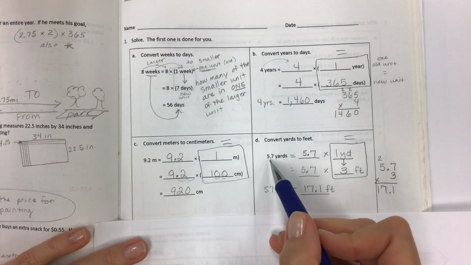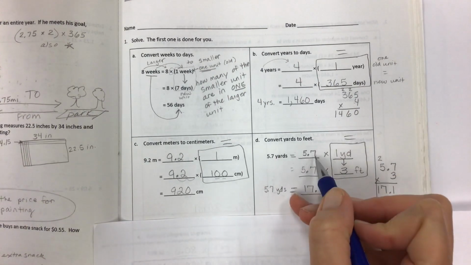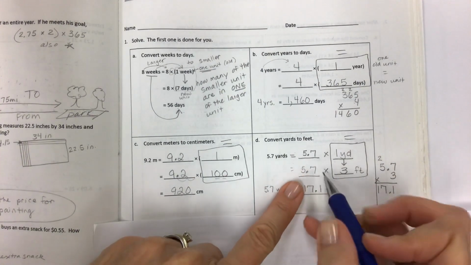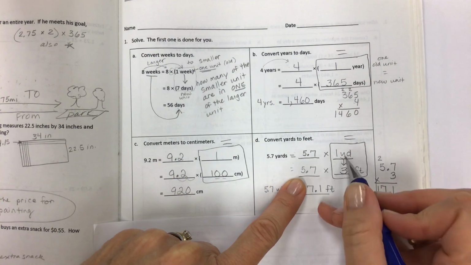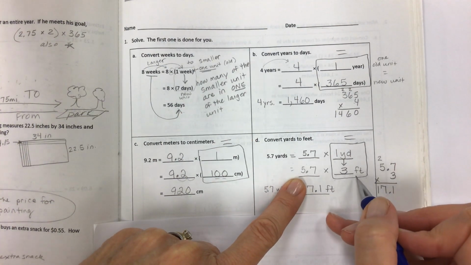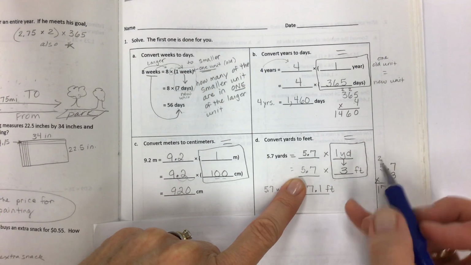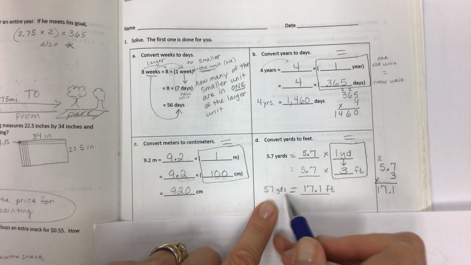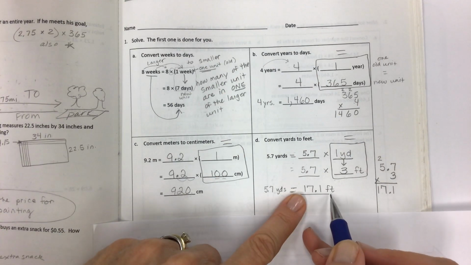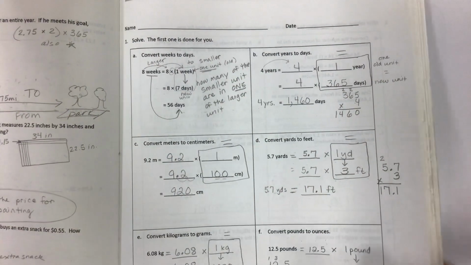Moving right along. 5 and 7/10 yards equals how many feet? So again, copy this times 1 of the old. Copy it again. Bring it down. Equivalent of the new, 1 yard is equal to 3 feet. How do you know that? Well, you just kind of have to know it. There may be a page in your book where you can reference that. And then 5 and 7/10 yards equals 17.1 feet. And you can do that again, standard algorithm, at the bottom.